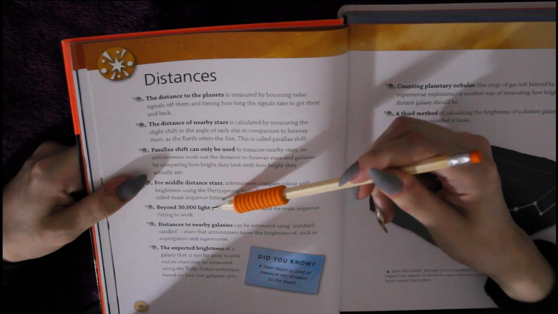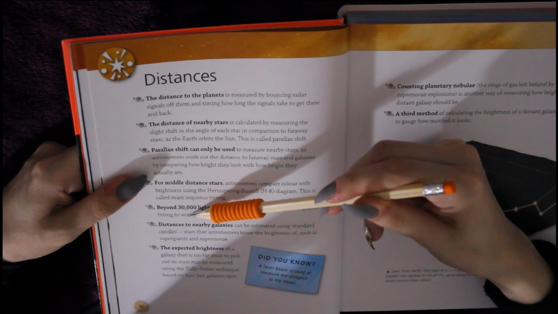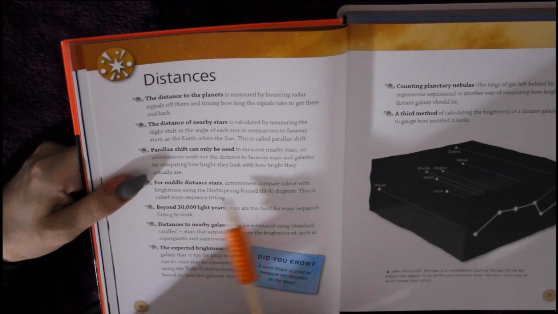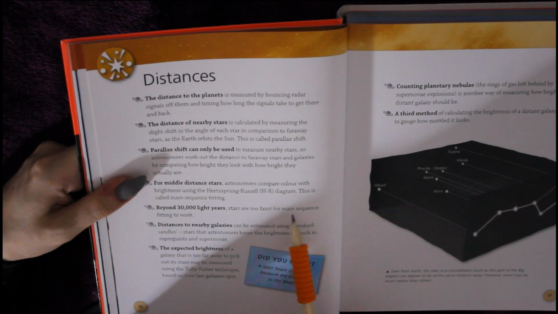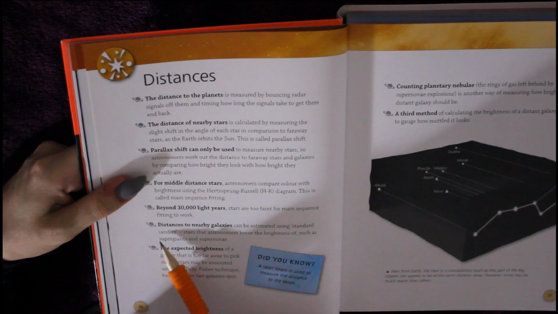Beyond 3,000 light years, stars are too faint for main sequence fitting to work. I'm sorry, I was reading the above again, and beyond 30,000 light years, stars are too faint for main sequence fitting to work. Distances to nearby galaxies can be estimated using standard candles, stars that astronomers know the brightness of, such as supergiants and supernovae.